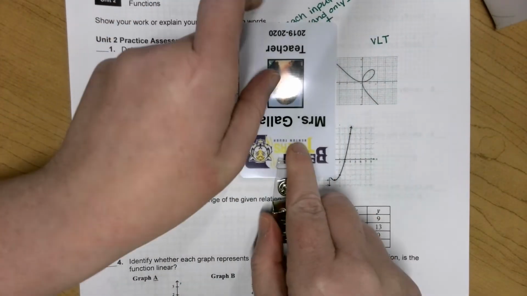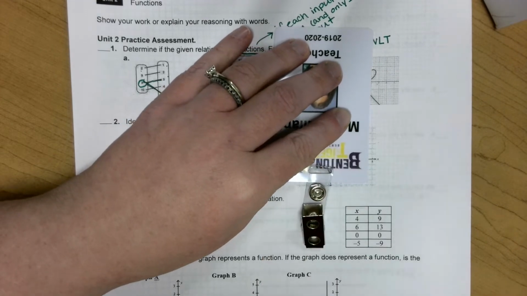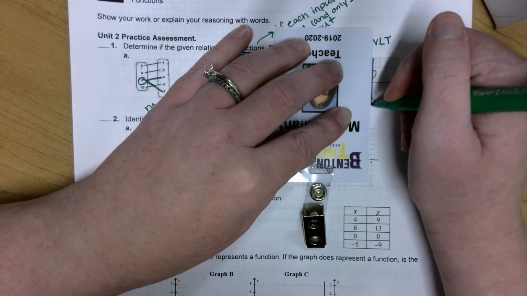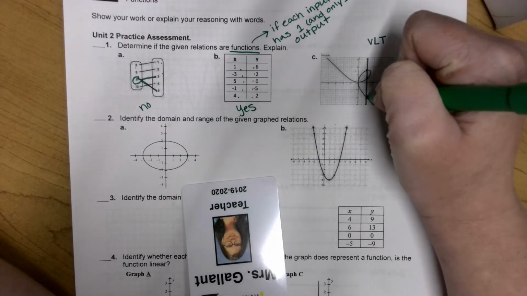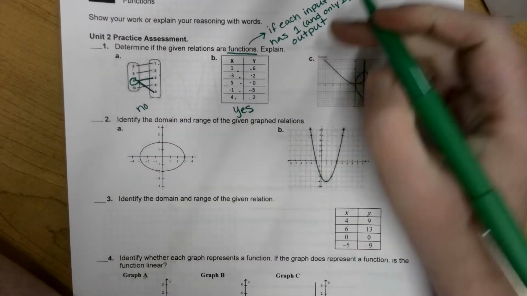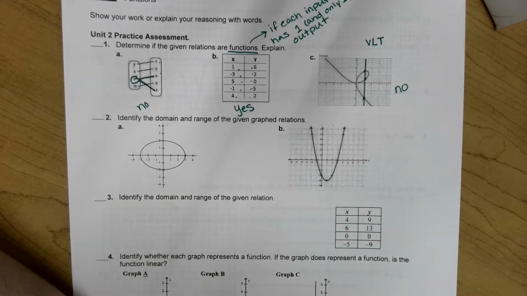So if I take my gorgeous ID and I run it through, it should only touch the function at one place at a time. However, at this point, it touches my function 1, 2, 3 times, more than once. Doesn't really matter how many times, it's more than once. So this is not a function. It does not pass the vertical line test.